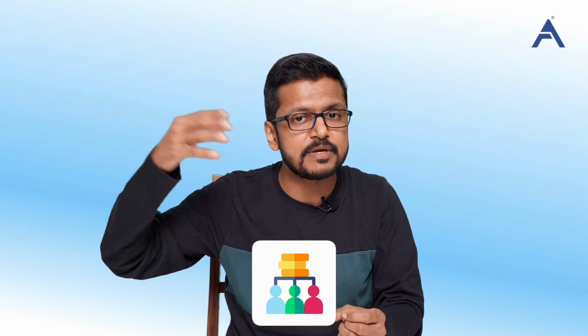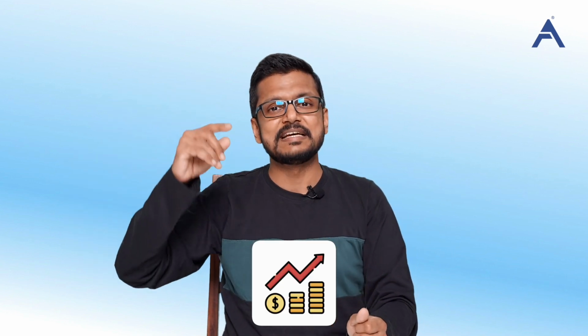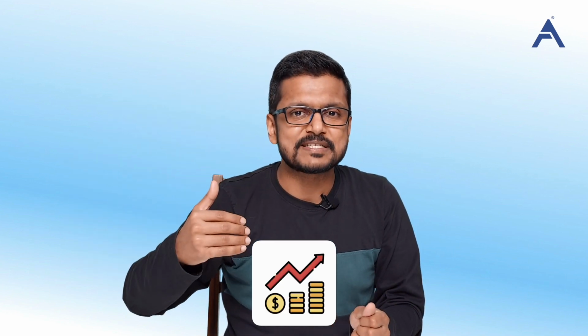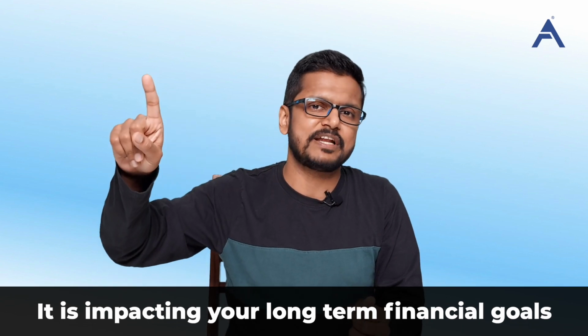Those who had this buffer of something called an emergency fund, maybe kept in debt mutual funds or in an FD or wherever, were at much more ease compared to those who had no such savings. Now, there were some people who had investments, but not really an emergency fund. By investment, I mean, let's say, property, an equity mutual fund, or the stock market. The problem is that when you break those investments, it impacts your long-term financial goals.